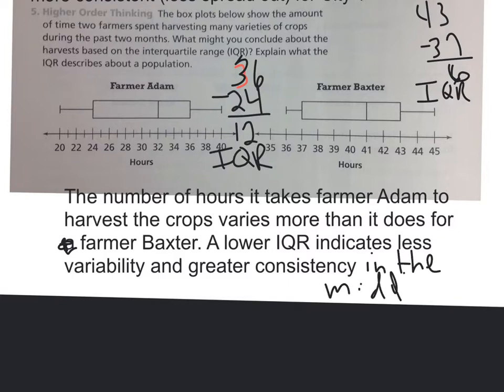Now we can look at this overall. Besides looking at interquartile range, we can just look at the range. Notice Farmer Adam, lowest amount was 20 hours, highest is 40. That's a range of 20. Farmer Baxter's between 36 and 45. That's only a range of 9. So Farmer Baxter is a lot more consistent on the amount of time he spent harvesting the crops.